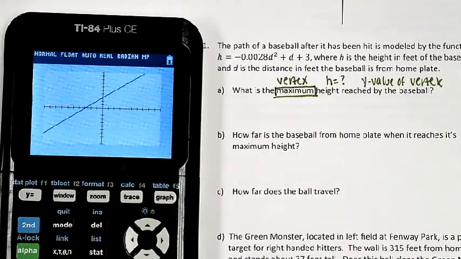So I hit graph, and it looks linear, not quadratic.